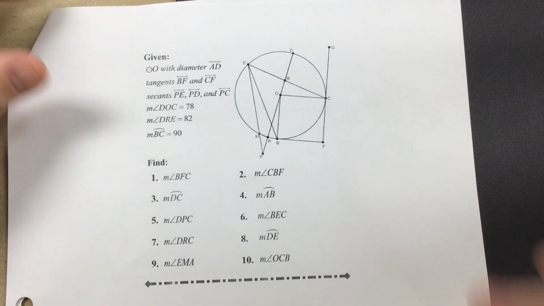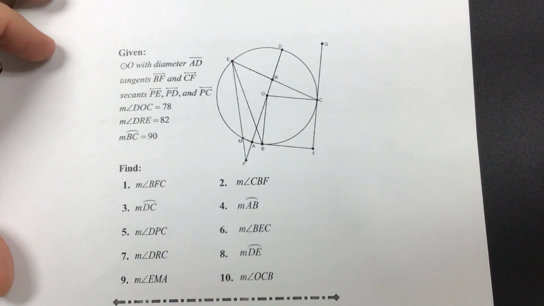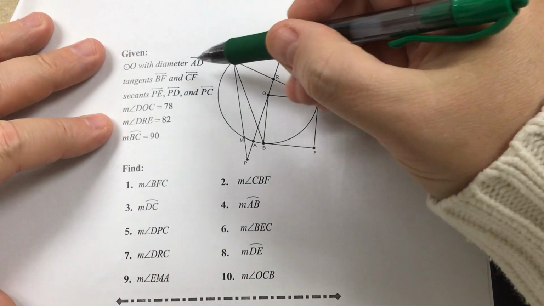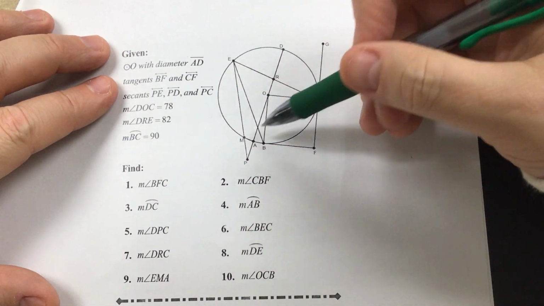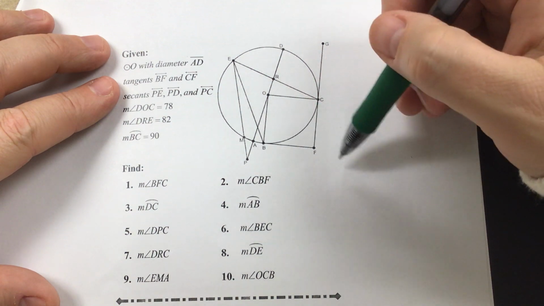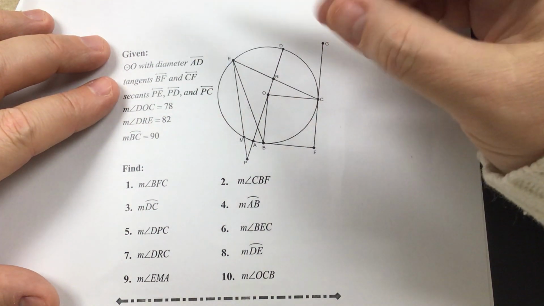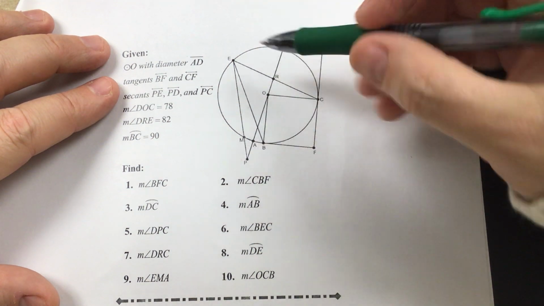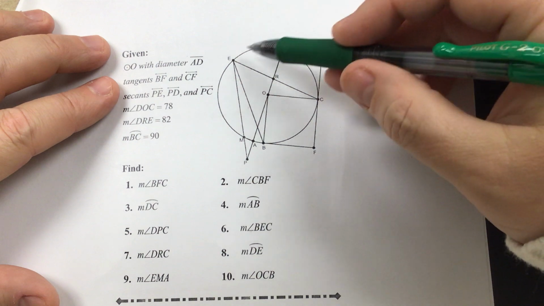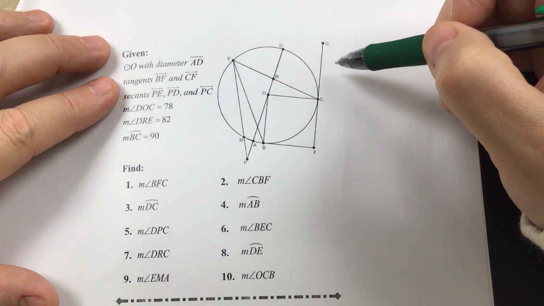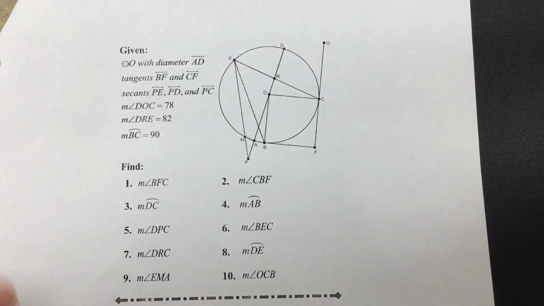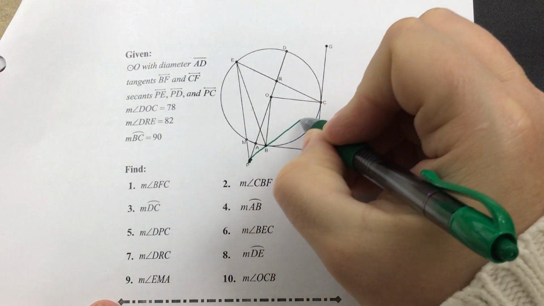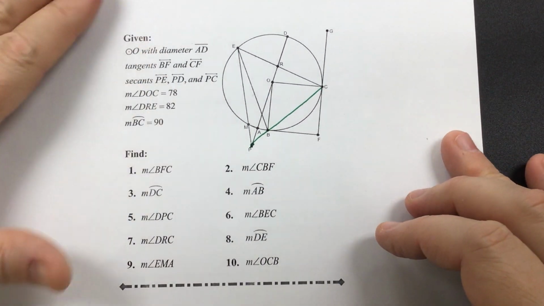So if we take a look at this big picture problem for an example, it says we are given circle O with a diameter of segment AD. We have tangents at line BF and line CF. We have secants at line PE. Let's see here, where's PE? PE is here, PD, and PC. Okay, so we probably need to draw that PC in. So PC would go like that. It's not drawn in the picture.